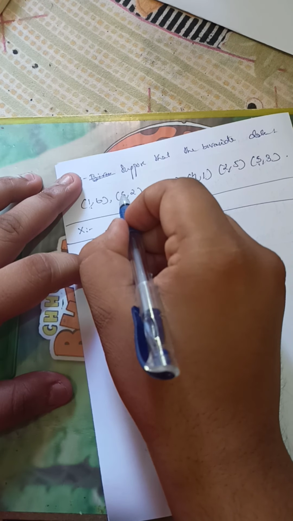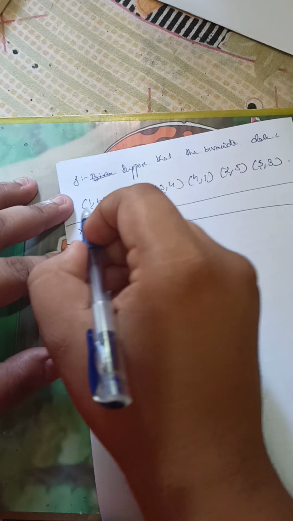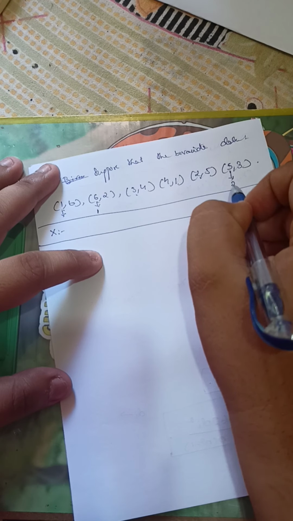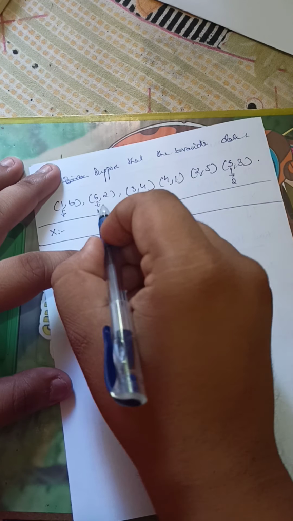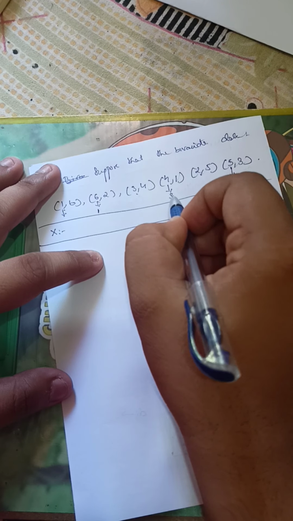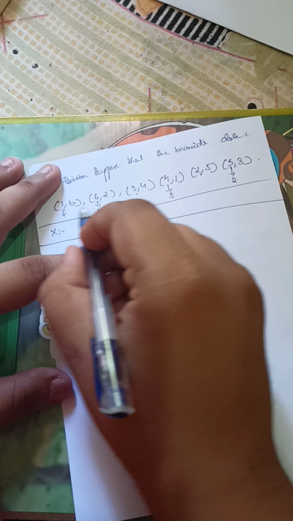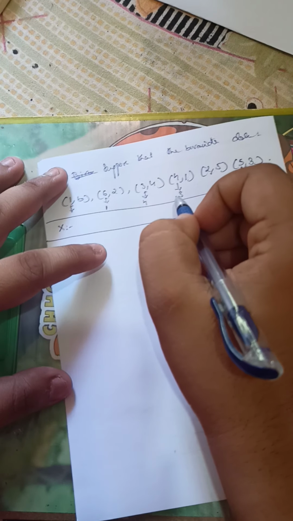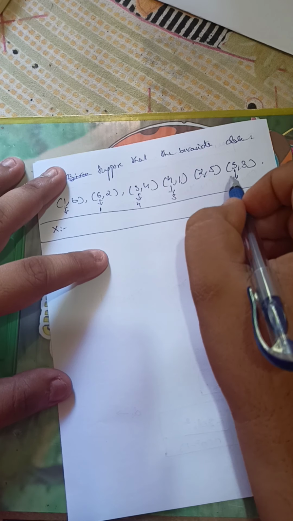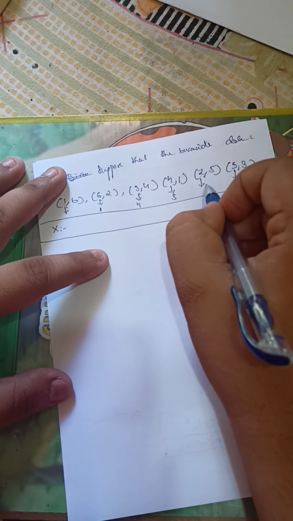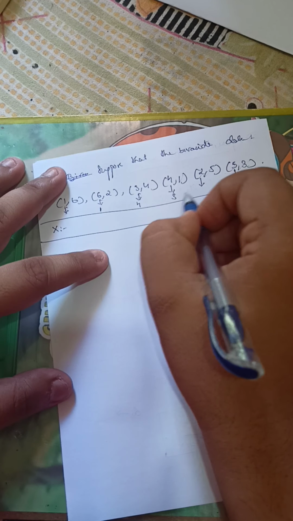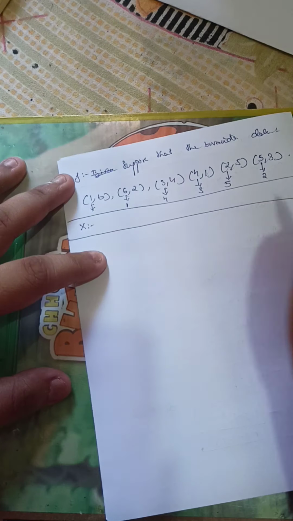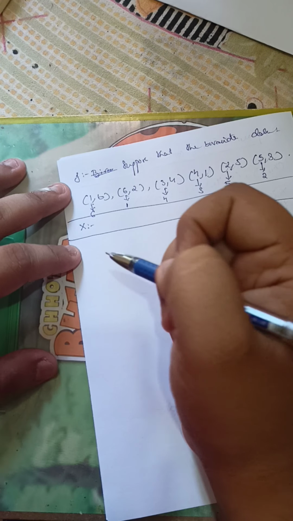Six is the largest one and I rank it as 1, and 1 is the smallest one, which I rank as 6. Then I rank 5 as 2, 4 as 3, 3 as 4, and 2 as 5.